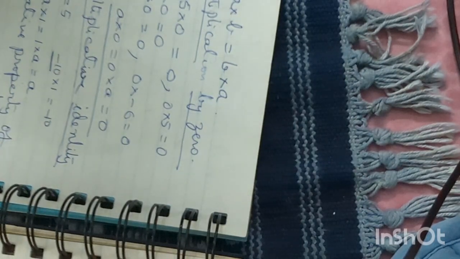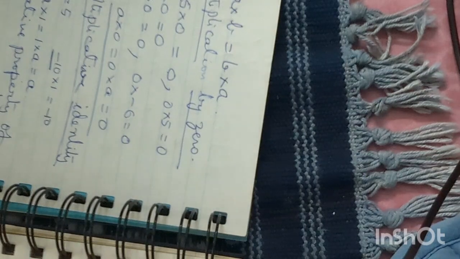In general, if a into b into c, when b and c are grouped, is equal to a into b into c with a and b grouped. This is called the associative property of integers.